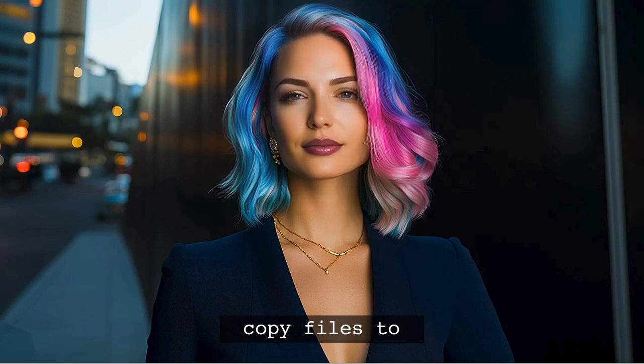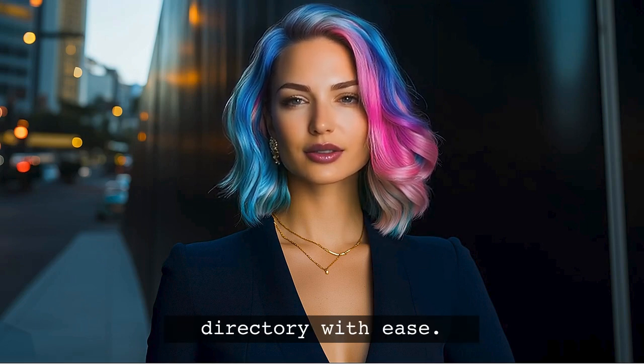And there you have it. You should now be able to copy files to your build output directory with ease.